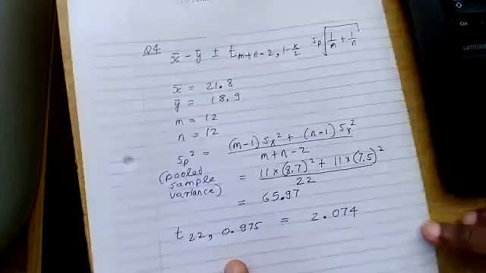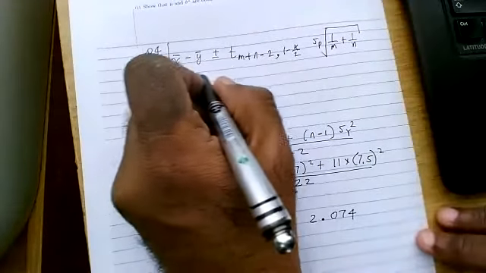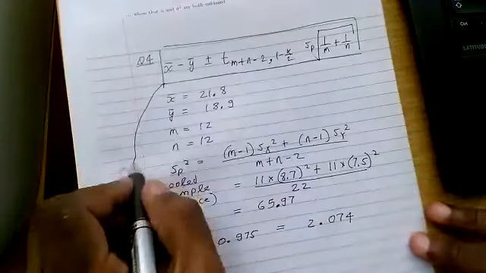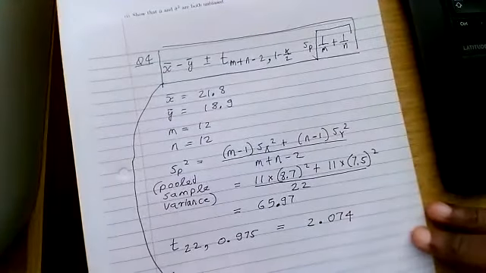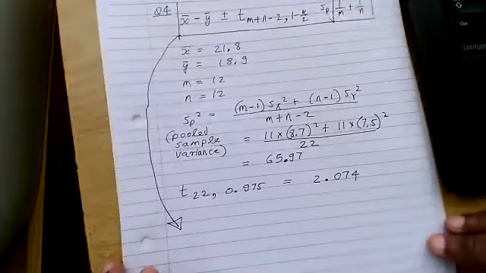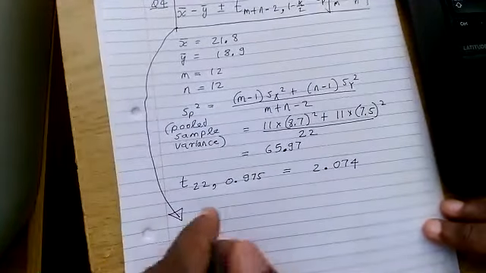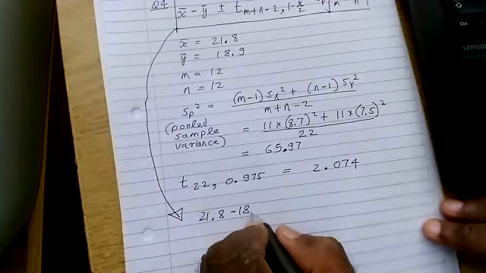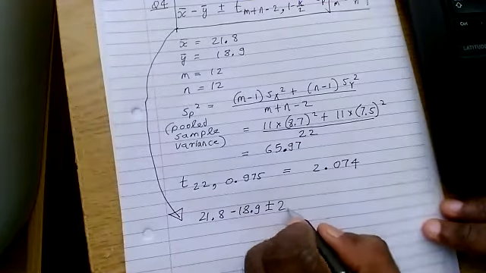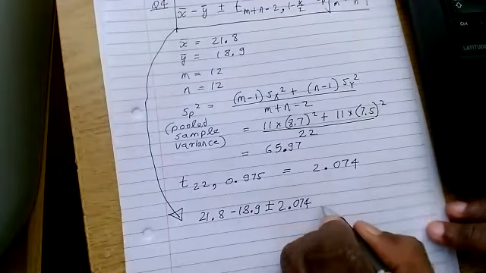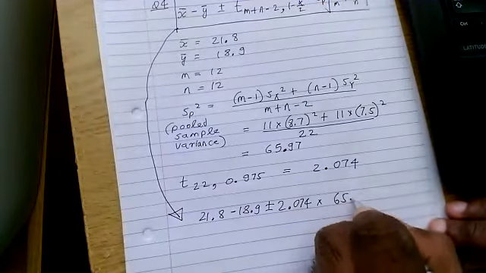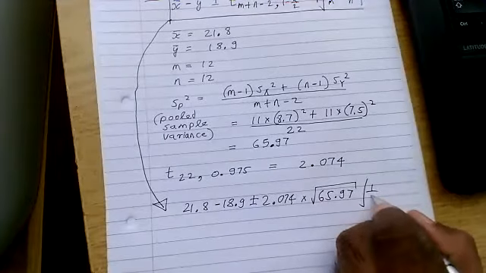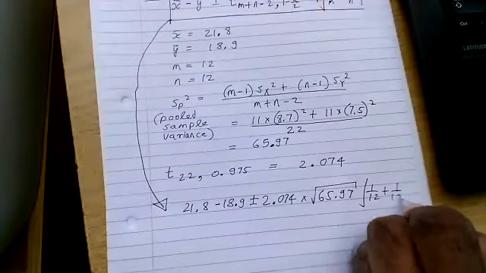All right, now all we have to do is put all the numbers into this formula here. So if you put all the numbers into this formula, you will get x bar, which is 21.8, minus y bar, plus or minus 2.074, times SP, which is the square root of this, times 1 divided by 12 plus 1 divided by 12.